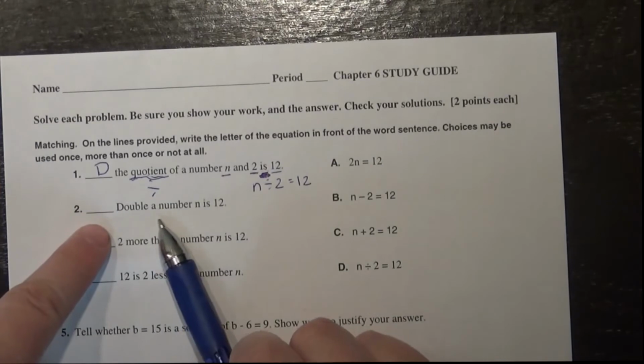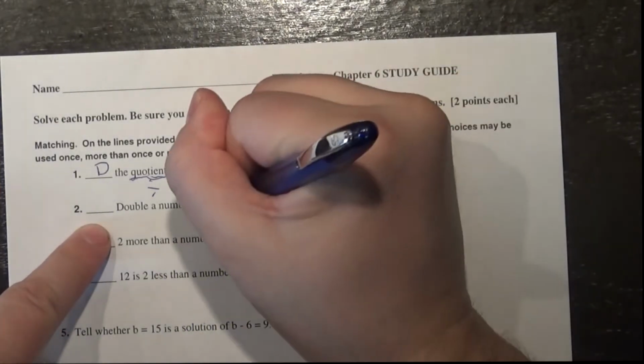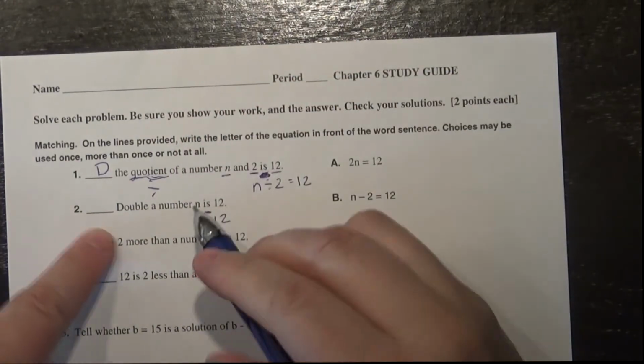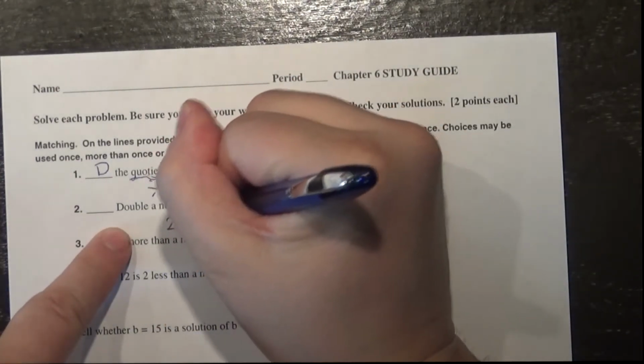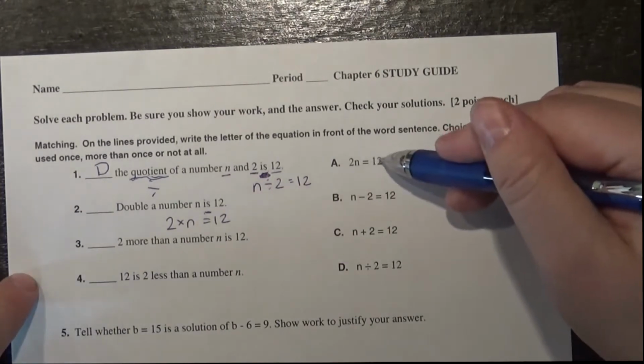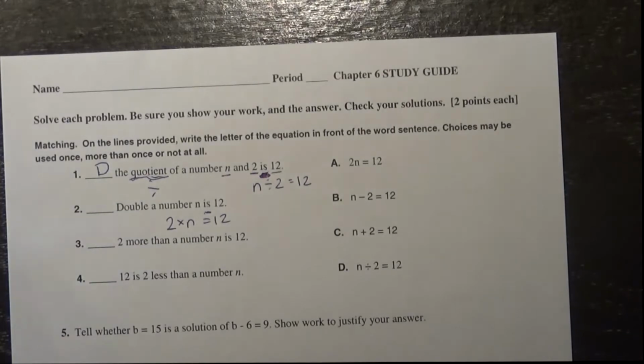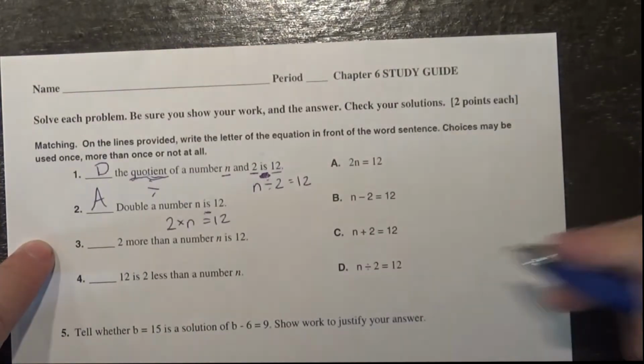Number 2 says double a number n is 12. Again, there's that keyword is, which means equals. So I know it's going to equal 12. Double means 2 times a number n. I don't see it up here, but look at letter A. It says 2n. That 2n means 2 times n. So letter A is my answer.